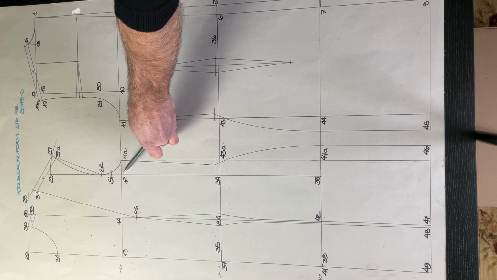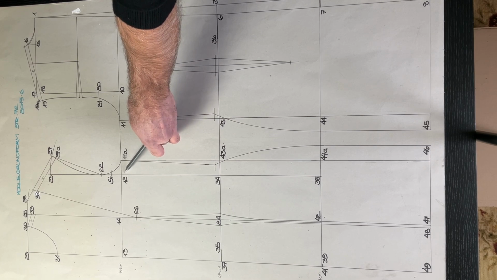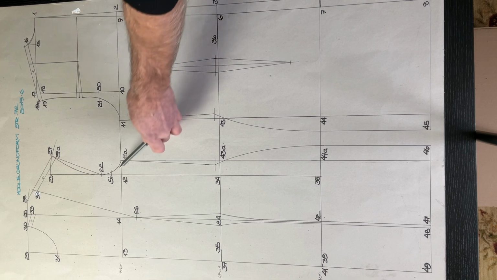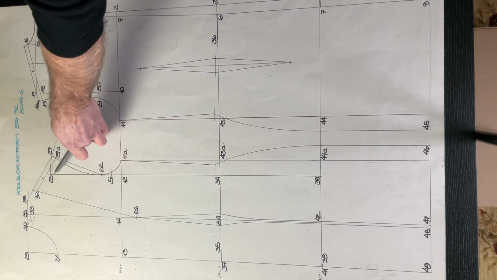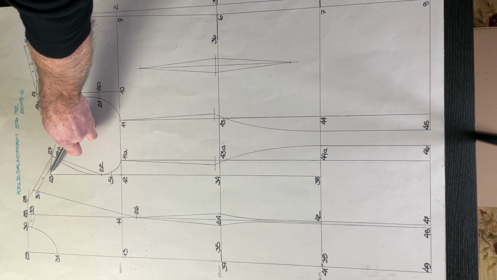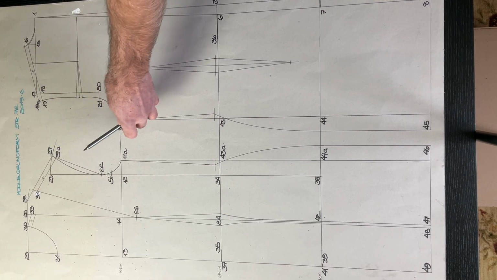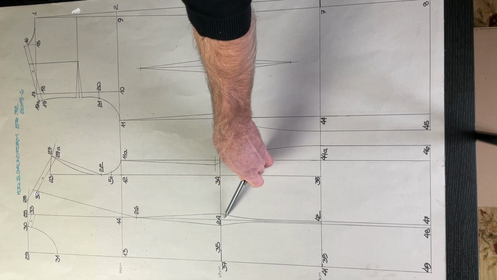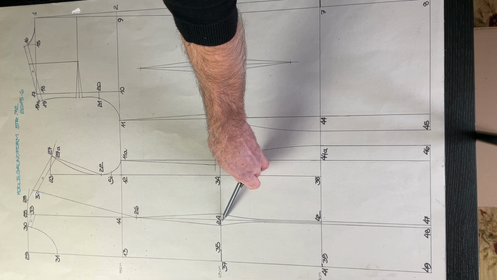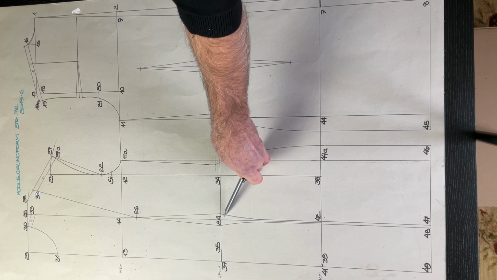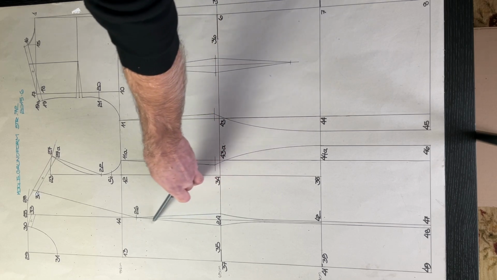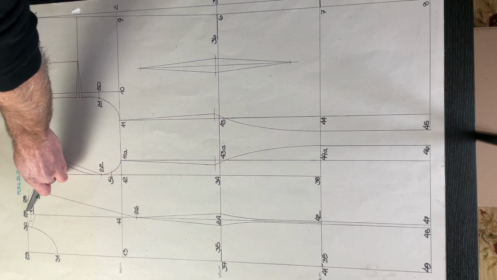From 12 and up, take the same measures as 10 to 18 on the back, minus 2 centimeter, and mark it 23. On the chest incision line, mark 24 at the waist. And measure the front length up and mark it 25.